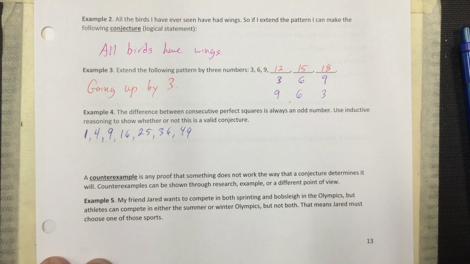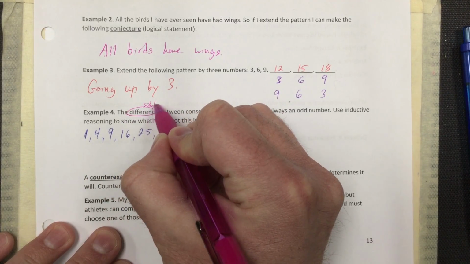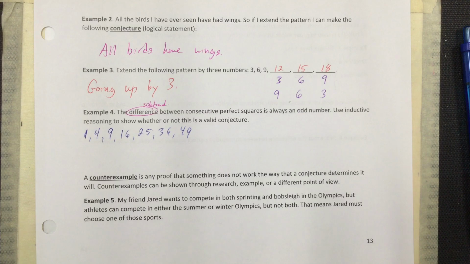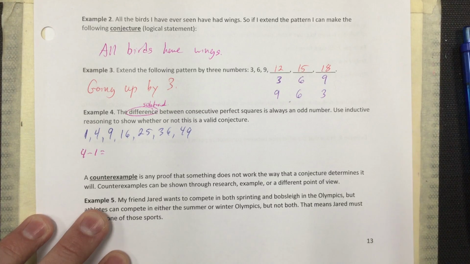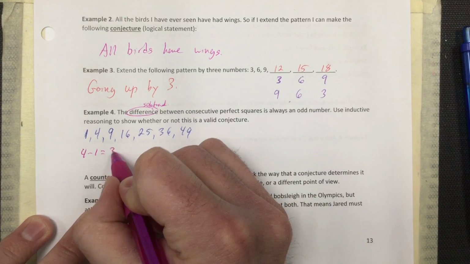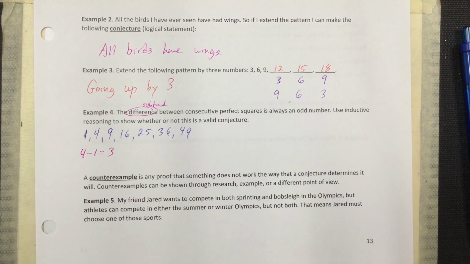Now, if we were to take consecutive ones and subtract them, that's what it's asking. Remember, difference means to subtract. Sum is to add, product is multiply. So those are things to think about. If we're to subtract, let's do 4 minus 1. What's 4 minus 1? 3. Is that an odd number? 3 is an odd number, so that one works.